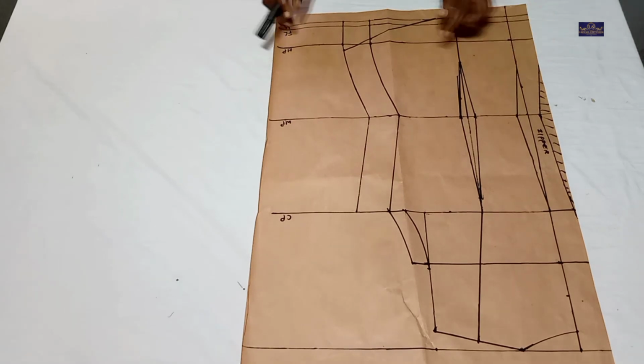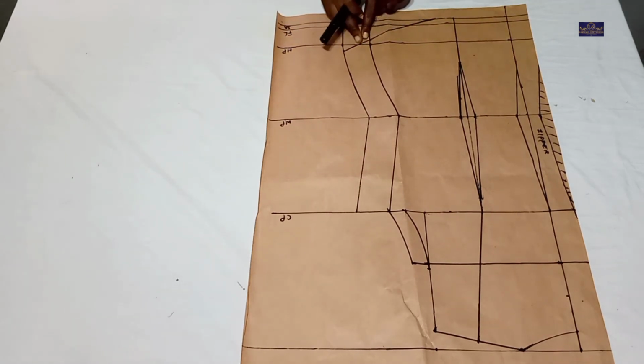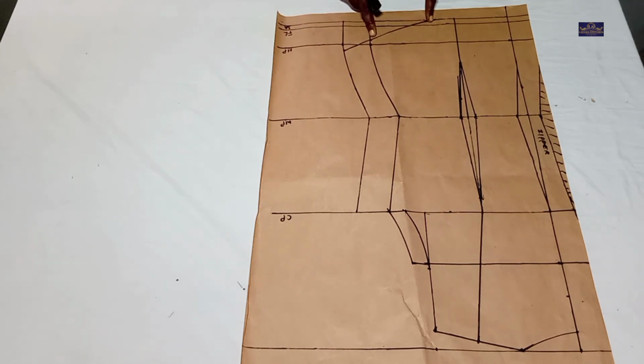You can actually use 2 inches for this. I use 3 inches because I've already added my seam allowance. When I start sewing, look at where the curve will be coming from. Hope you understand my point. So I'm going to cut it.